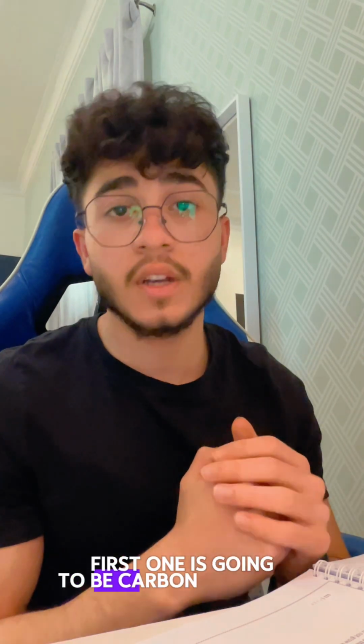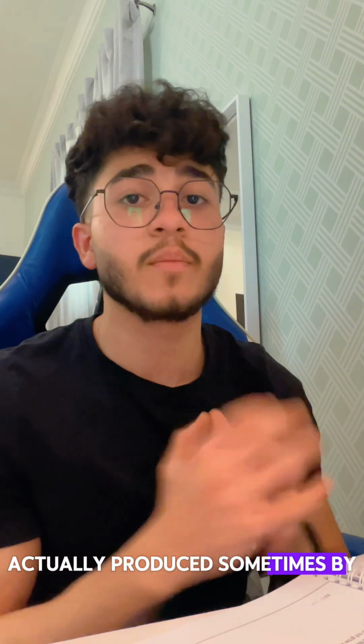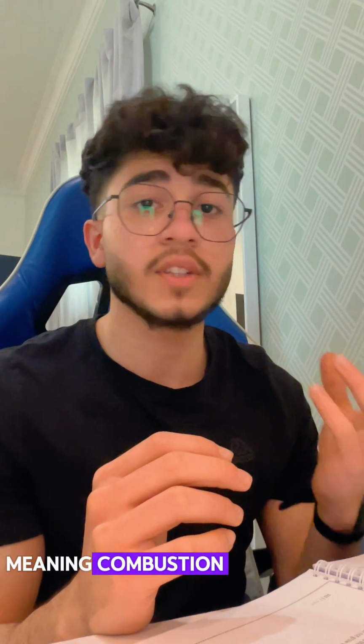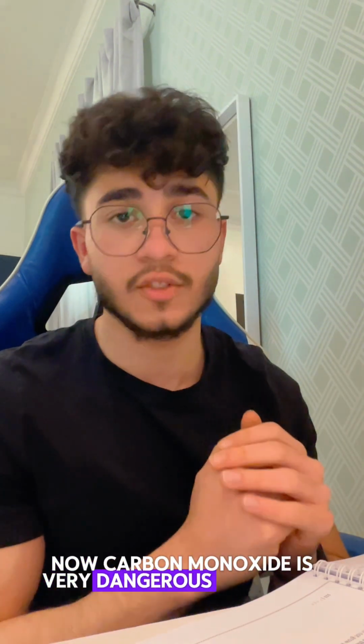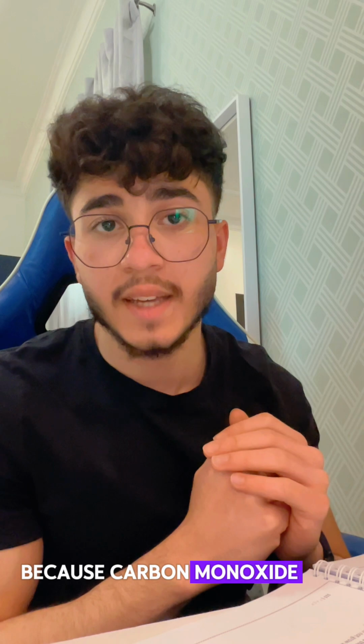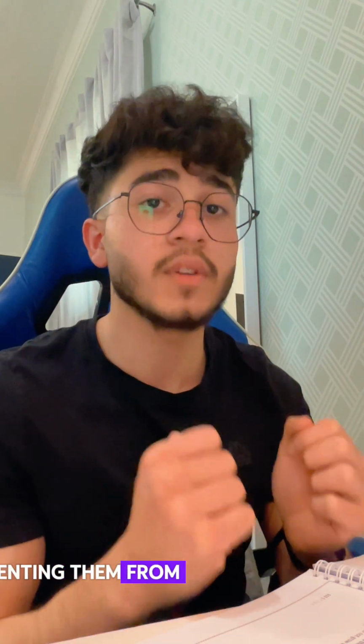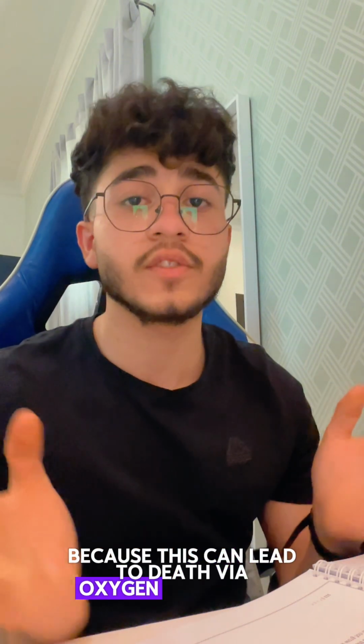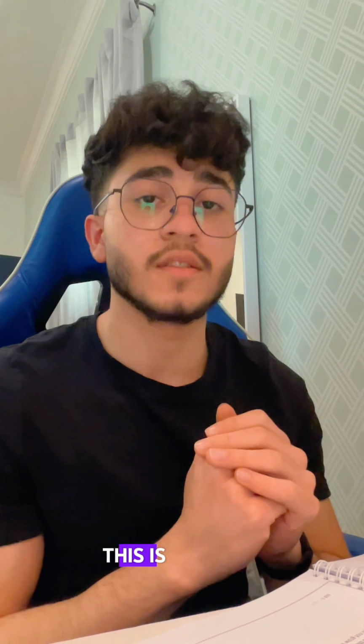The first one is going to be carbon monoxide. Carbon monoxide is sometimes produced by the incomplete combustion of fossil fuels, mainly inside car engines at high temperature. Incomplete combustion, meaning combustion without enough oxygen, produces carbon monoxide. Now, carbon monoxide is very dangerous. Why? Because carbon monoxide can bind with the hemoglobin inside our red blood cells, preventing them from transporting oxygen, and this is very fatal because this can lead to death via oxygen starvation. This is the first one.